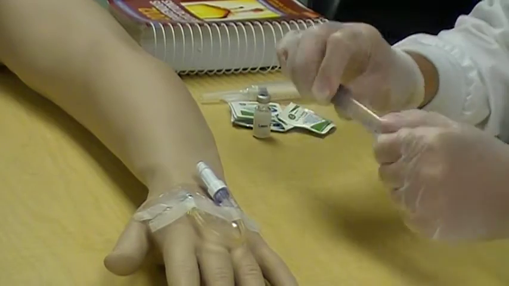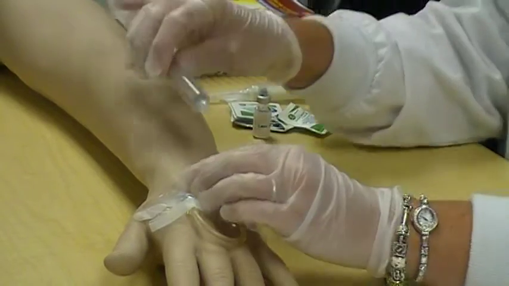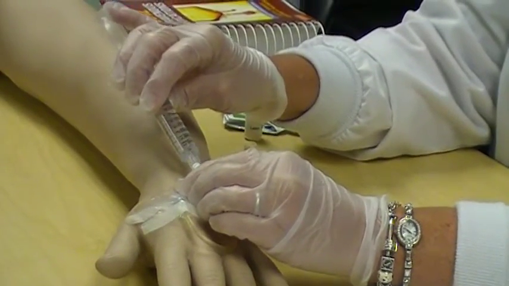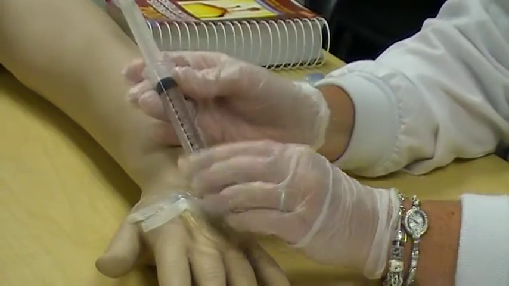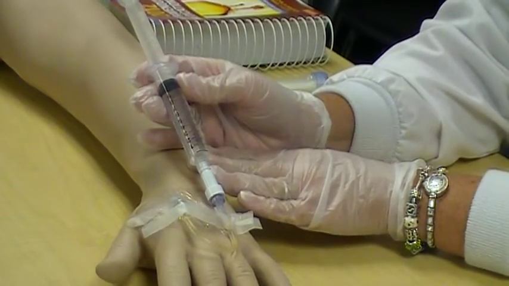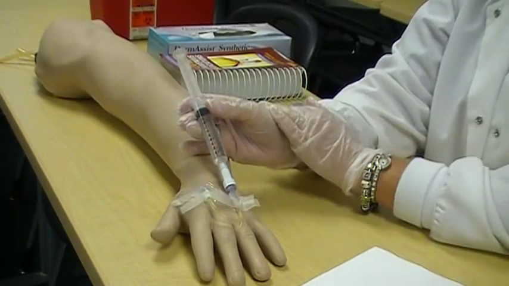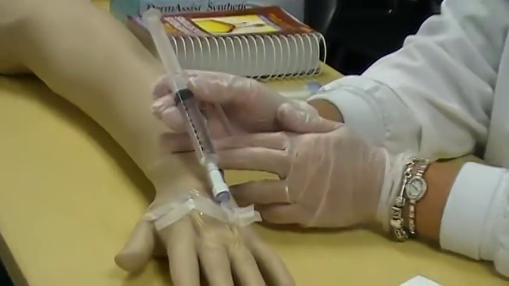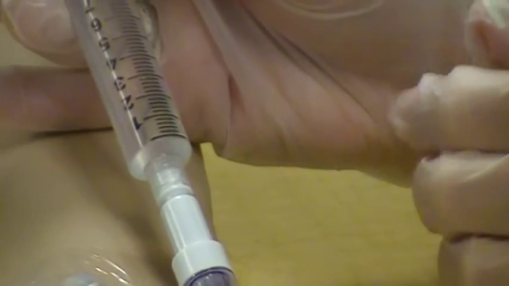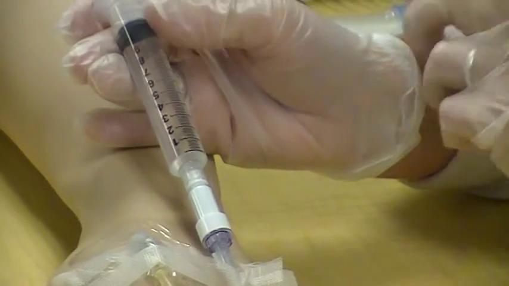So after we've cleaned, we're going to attach our saline flush. And again, this can either be a prepared one, as I have here, or in some facilities you may have to actually draw up the medication or the saline from the vial itself into a syringe. This one's a prepared one.